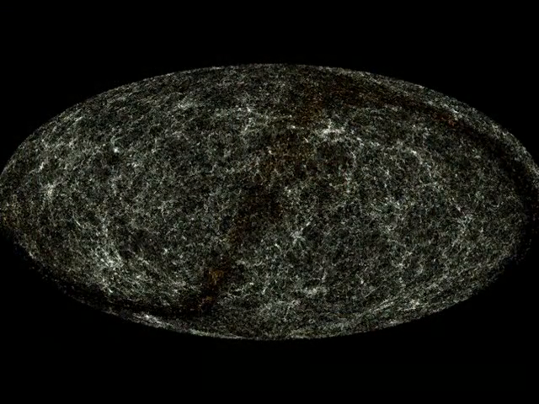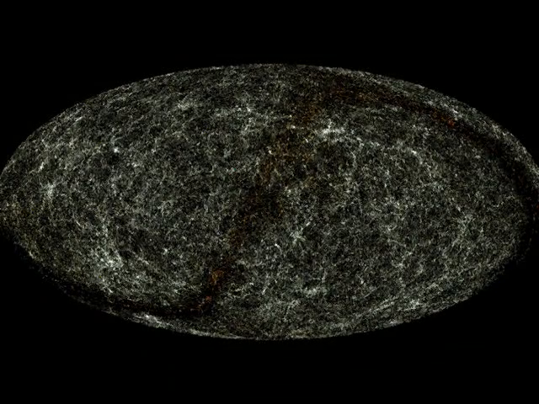So let's do that. Here's a picture of the entire sky, and on it are plotted the positions of 1 million faint galaxies. You can see that they're roughly uniformly spread about, though there's still quite a bit of patchiness.